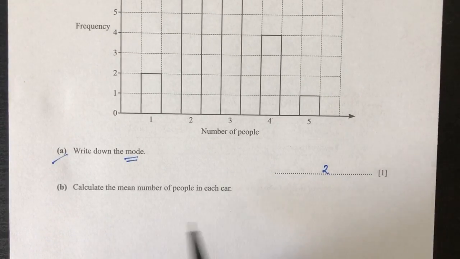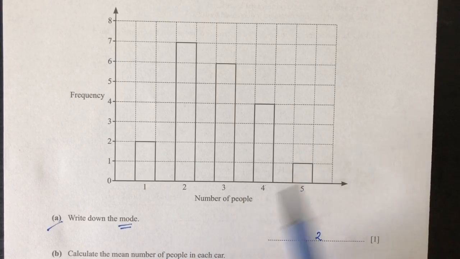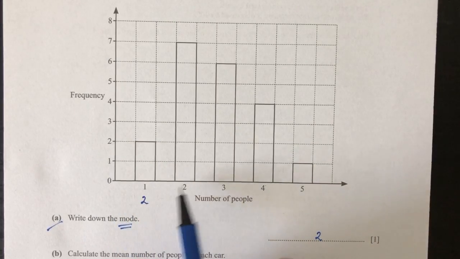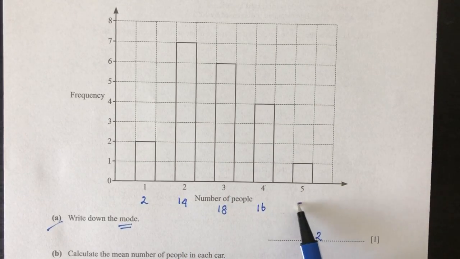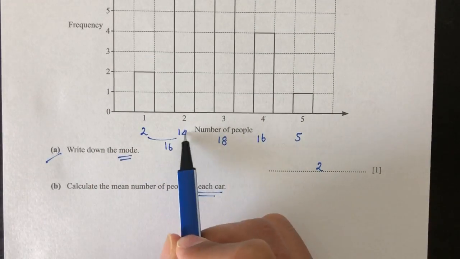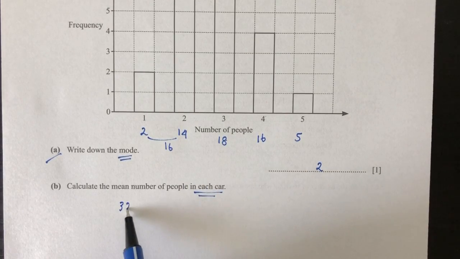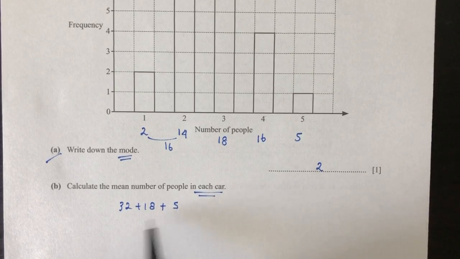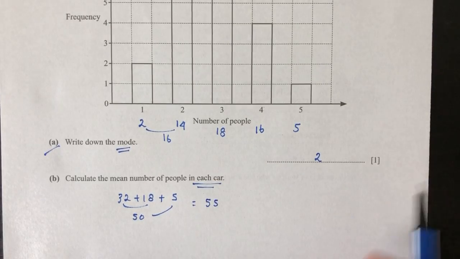Now calculate the mean number of people in each car. So for the mean, you have to find the sum. Let's find the total number of people first. 2 times 1 is 2. 2 times 7 is 14. 3 times 6, that will be 18. 4 times 4 is 16. 5 times 1 is 5. The sum of people will be, 16 plus 16 will be 32. Then 32 plus 18 plus 5. So this plus this should give you 50, and then this should be 55.